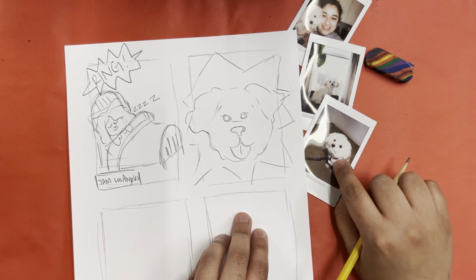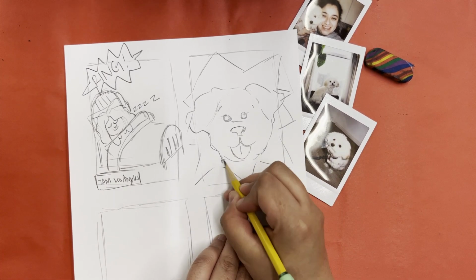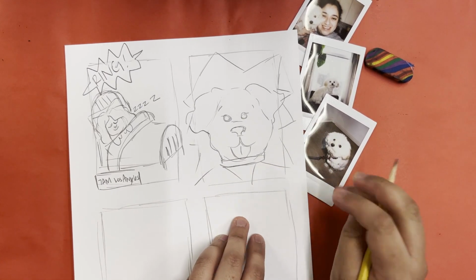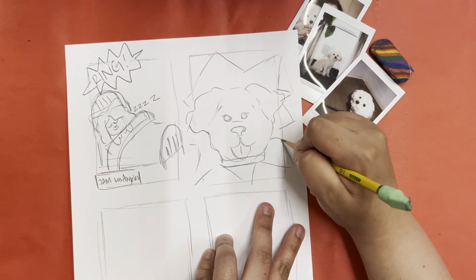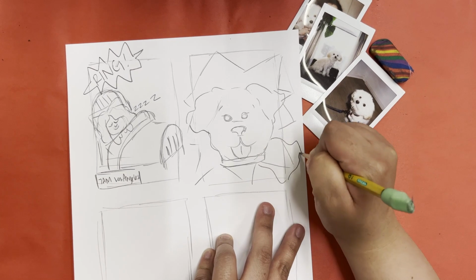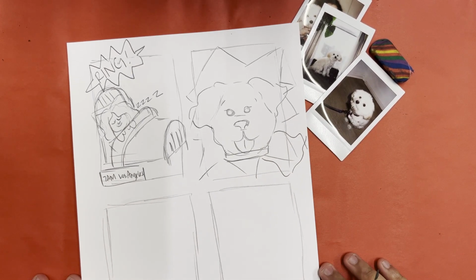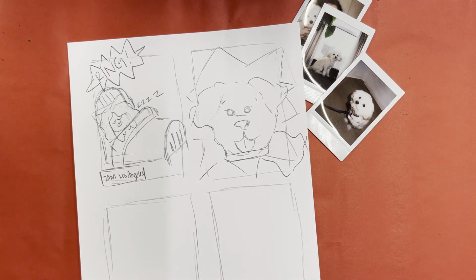And as you can see here, he has a little red collar, so I'm going to add that. But since today he's a superhero, he's also going to get a bit of a cape. All right.